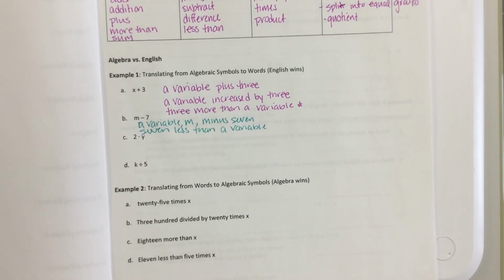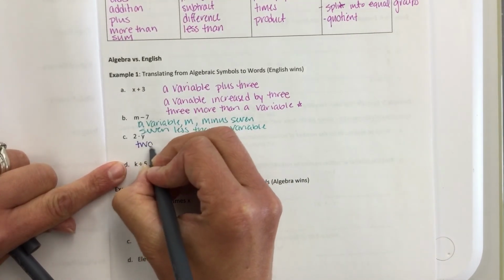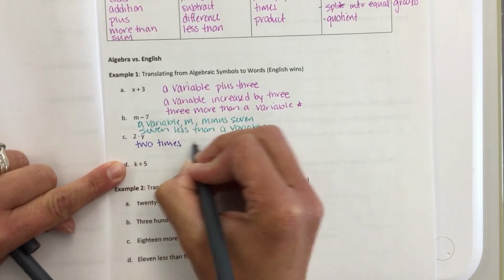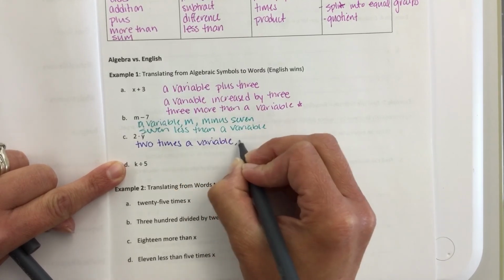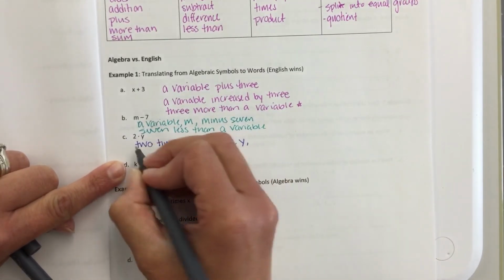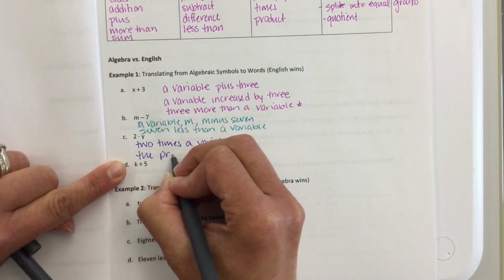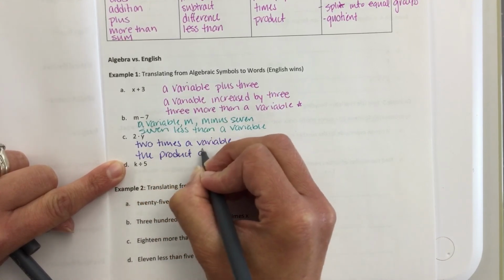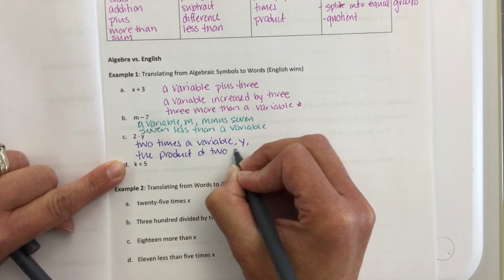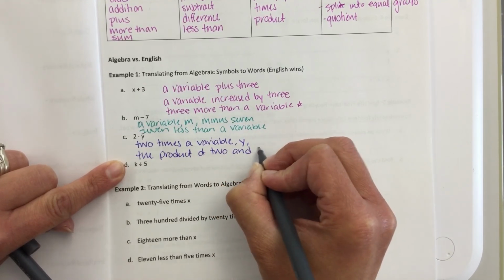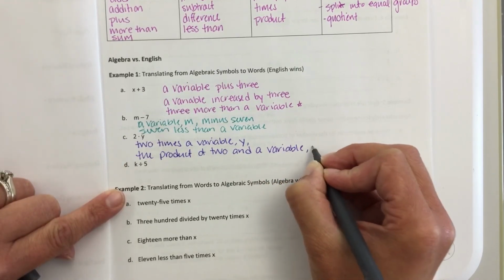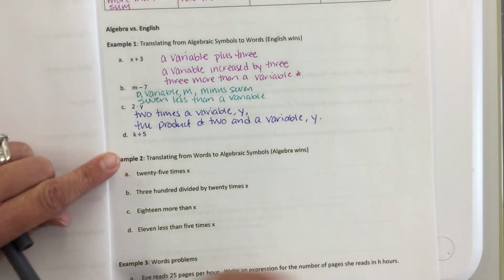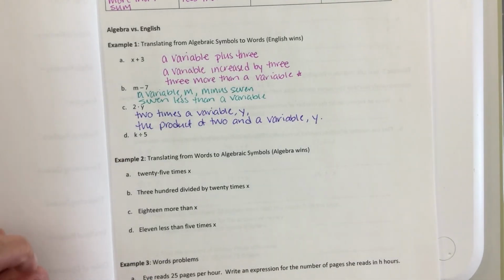Okay, the next one, I could do 2 times a variable. And sometimes you'll see a variable y. You could say the product of 2 and a variable. Like I said, there's more than 2 ways to write it. I'm just doing 2 to get us started.